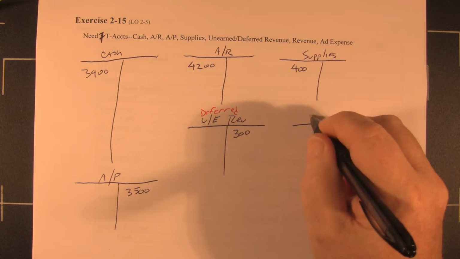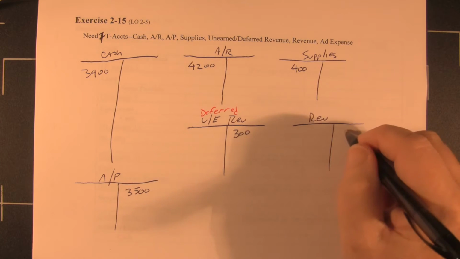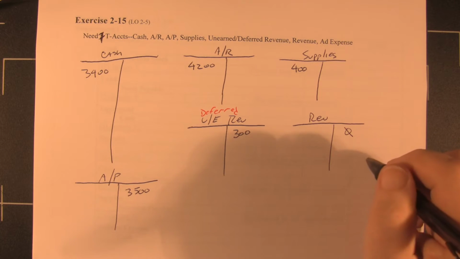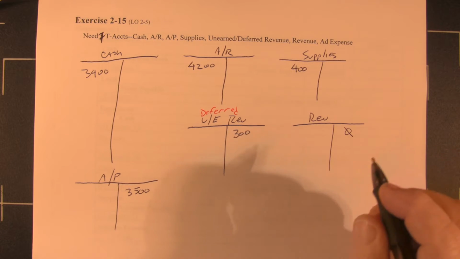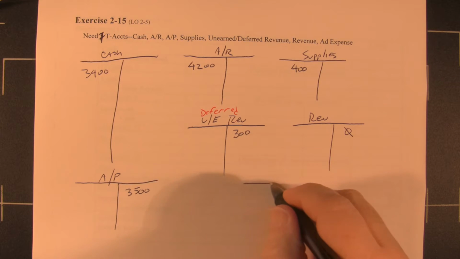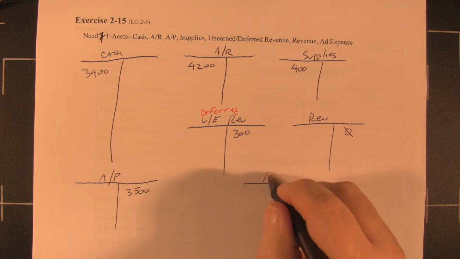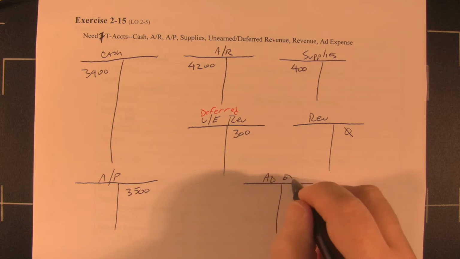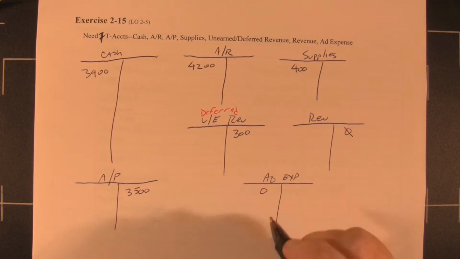And then we have two accounts with zero balances. We have the current period revenue account, which has a zero balance. And we have the current period advertising expense, which also has a zero balance. So that's where we're starting. Then they tell us to consider each of these transactions.